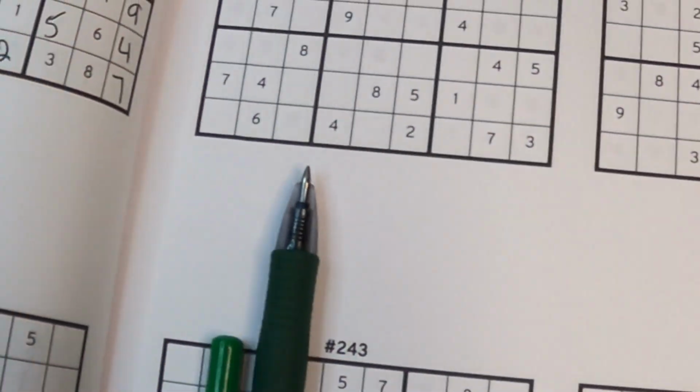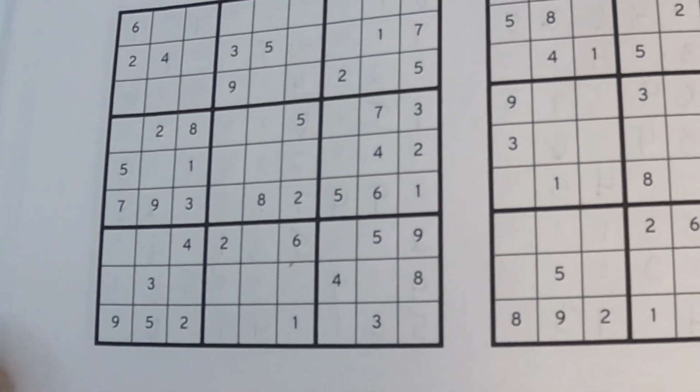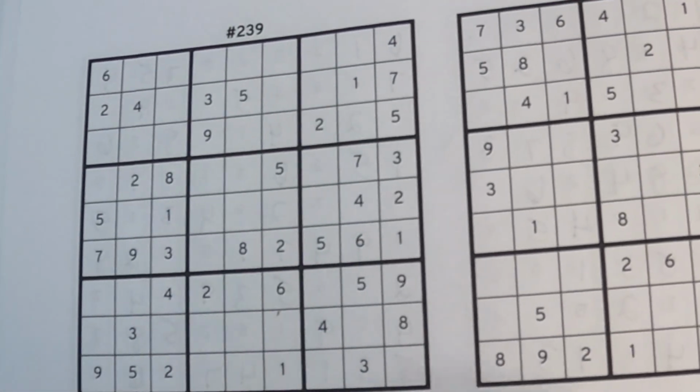Hello and welcome back. We're just continuing on in the book. Looks like today we're doing puzzle number 239.